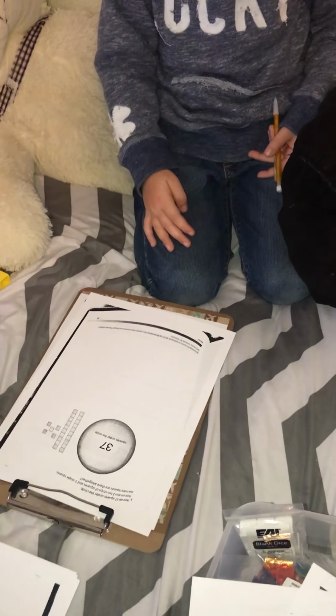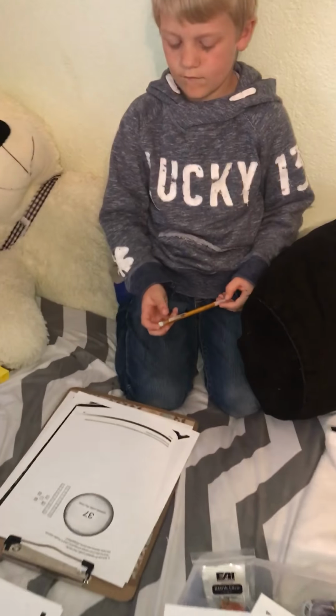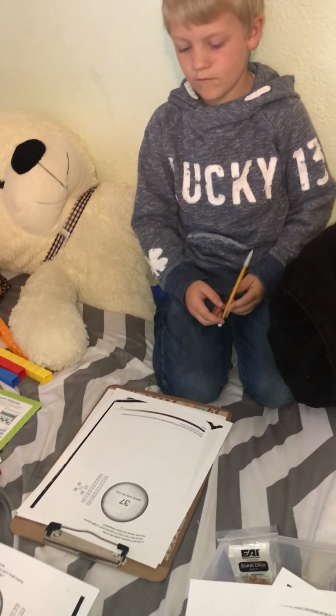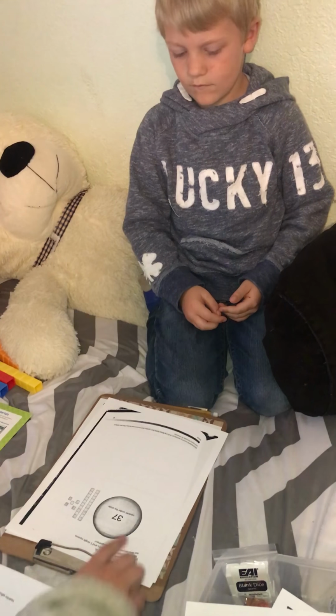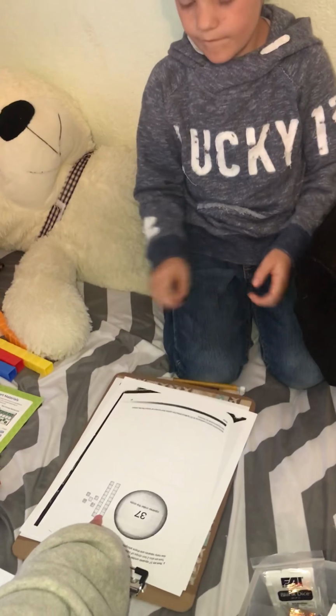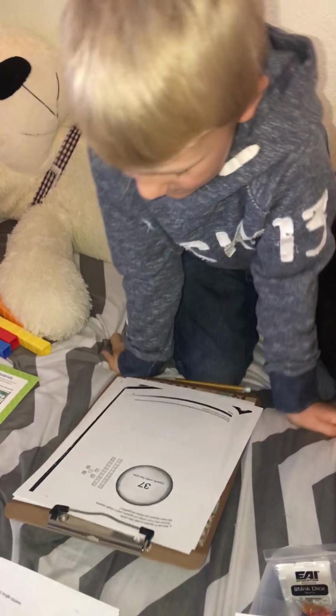Okay, so there are 37 squares under the circle. And then there are also 2 strips of 10 squares and 5 single ones right here. How many squares are there altogether? If there are 37 in the circle and then 2 strips of 10 and 5 ones.